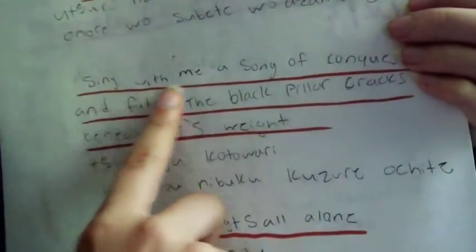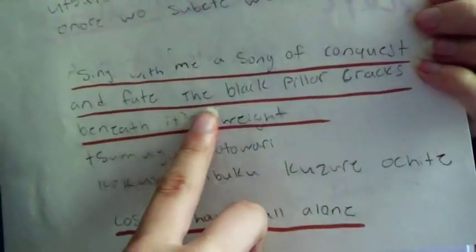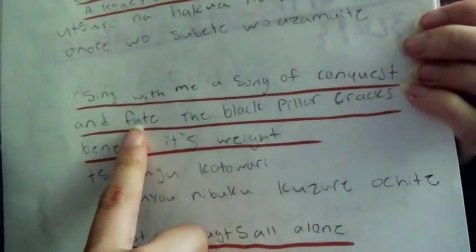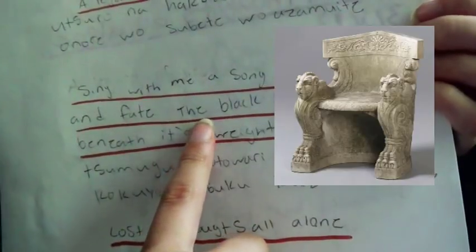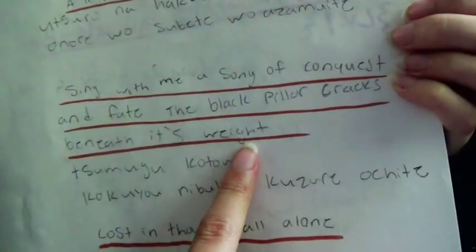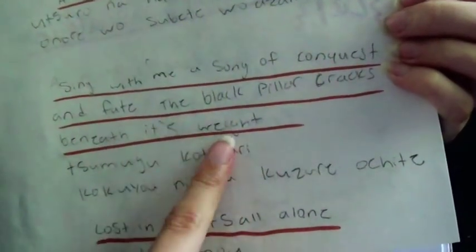It's like parallels. Next lyric that made me think of this was, "Sing with me a song of conquest and fate, the black pillar cracks beneath its weight." She's basically just being very vague while talking about this, and she's pointing to the cracks in the throne, saying the black pillar cracks beneath its weight, but it's also a parallel to how she feels because she's wearing herself down and kind of cracking just like the pillar because she's thinking about all the stuff that happened to her.